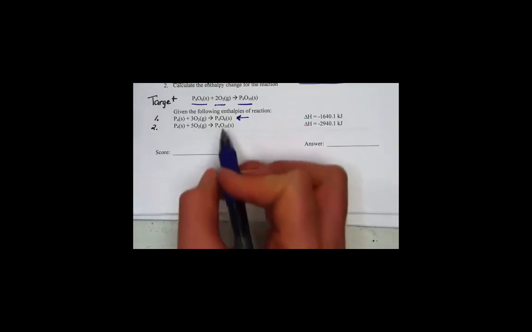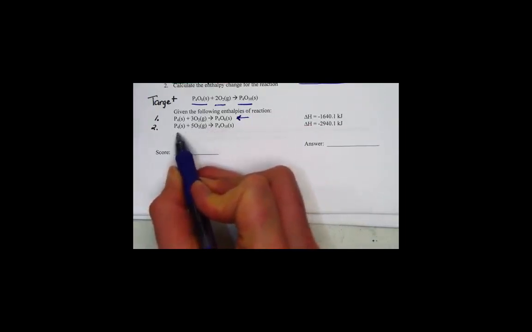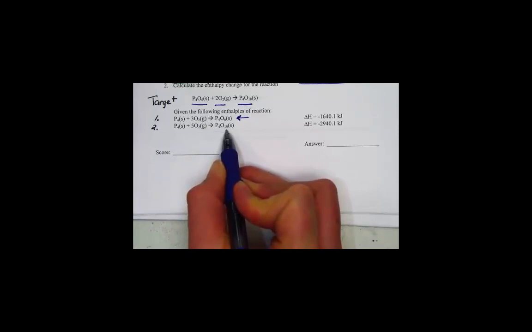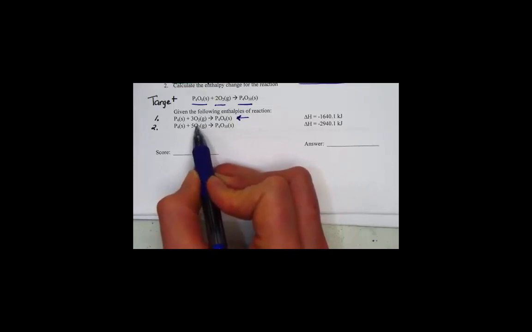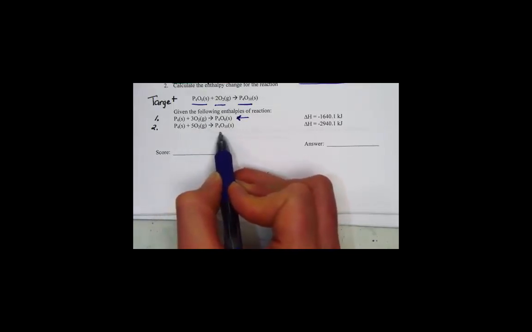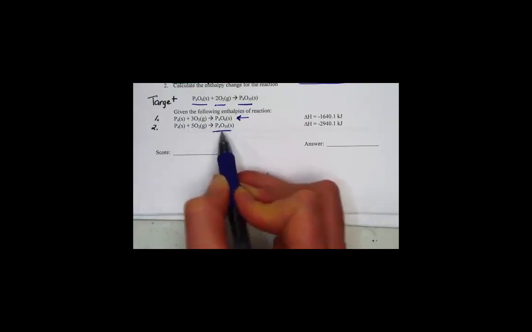P4O10 appears as a product in the second equation. Again, I'm going to ignore the O2 because it's not in a unique place. The P4O10 is unique. It's uniquely placed as a product in the second elementary reaction.